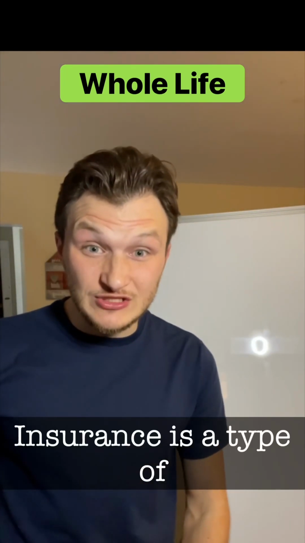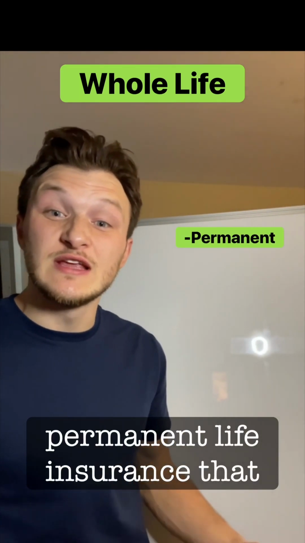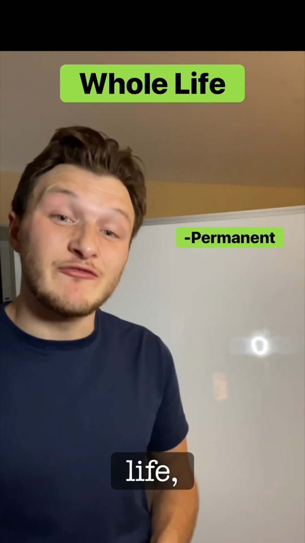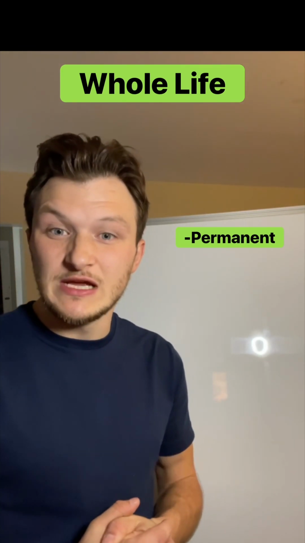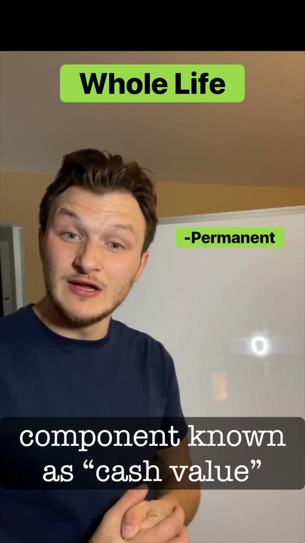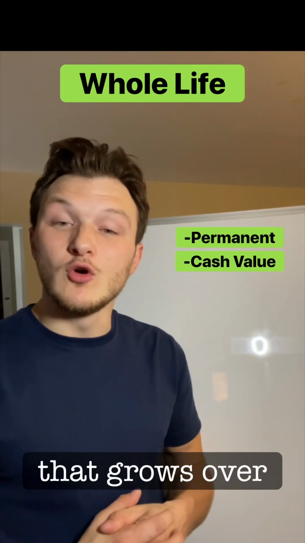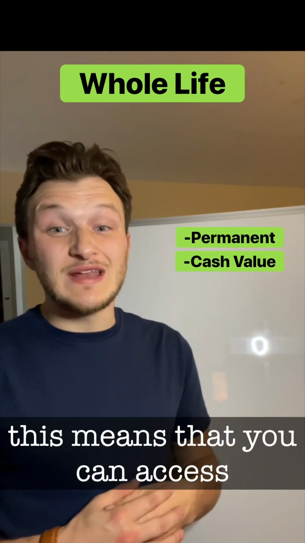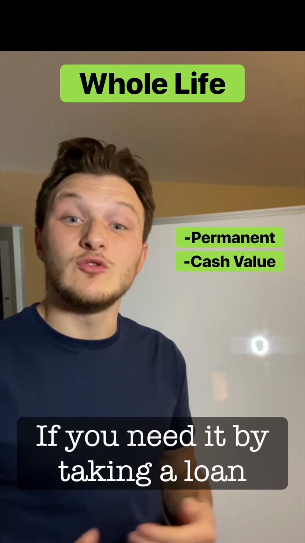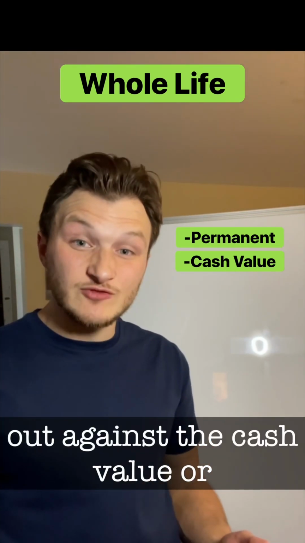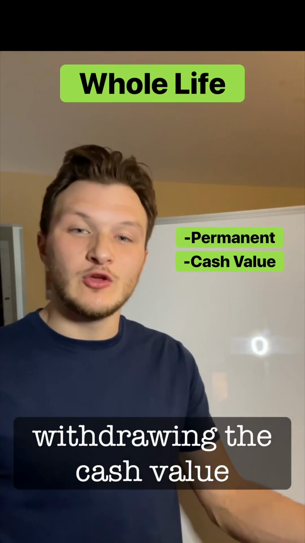Now, whole life insurance is the type of permanent life insurance that provides coverage for your entire life as long as you continue to pay the premiums. It also has a savings component known as cash value that grows over time. This means that you can access the cash value of the policy if you need it by taking a loan out against the cash value or withdrawing the cash value outright.